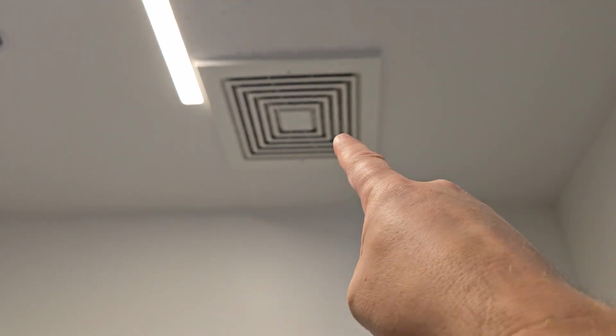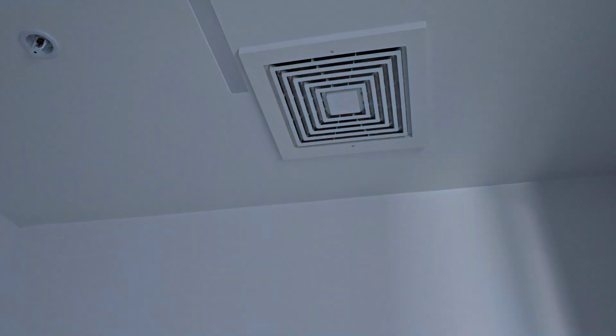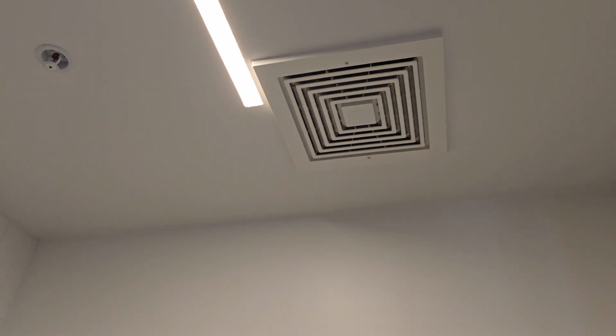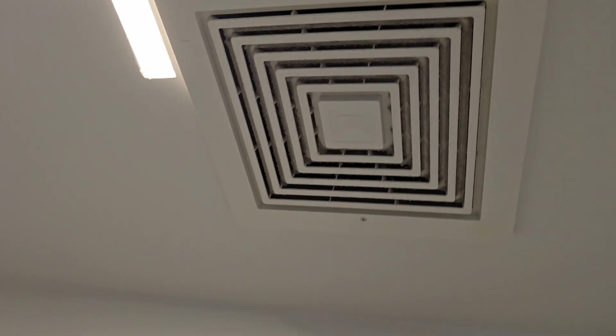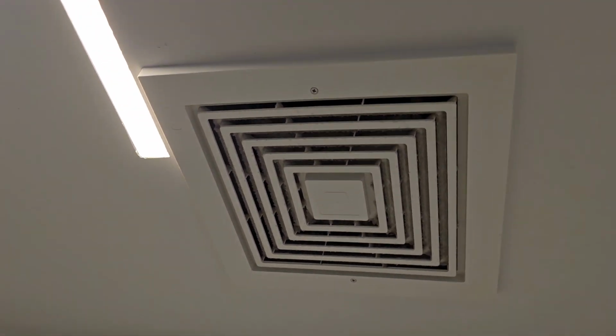Let's see. Yeah, there you can see it. Even the fasteners that are attaching it to the backdrop are rusted. Why would that be? Well, one reason is because the fan is barely working at all. And if you get in a little bit closer, you can see that they haven't been cleaning it. So why does that matter?